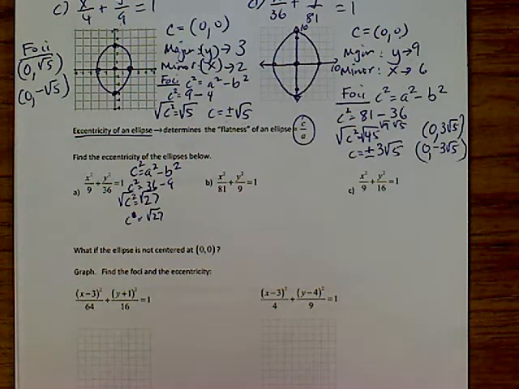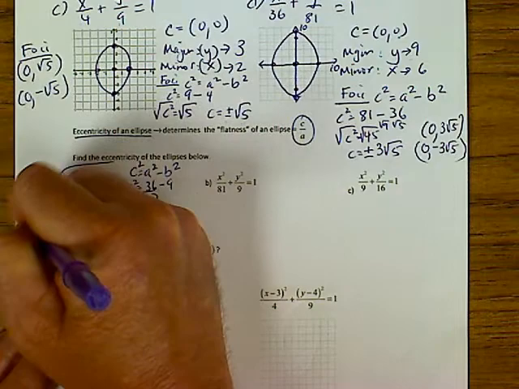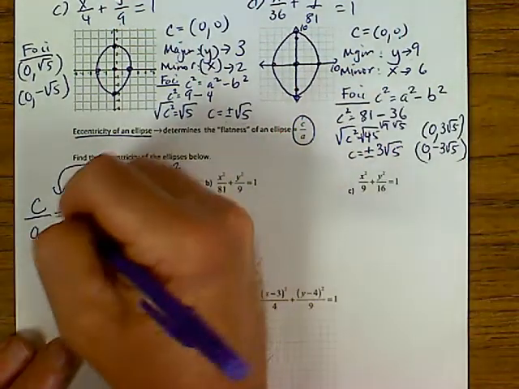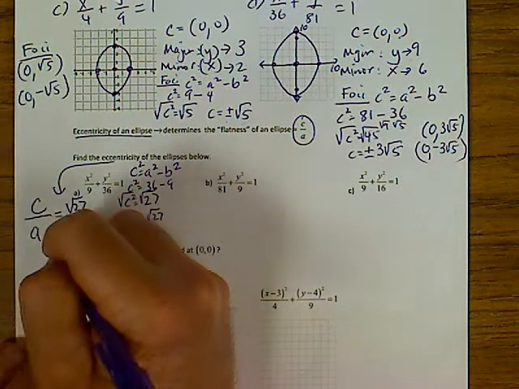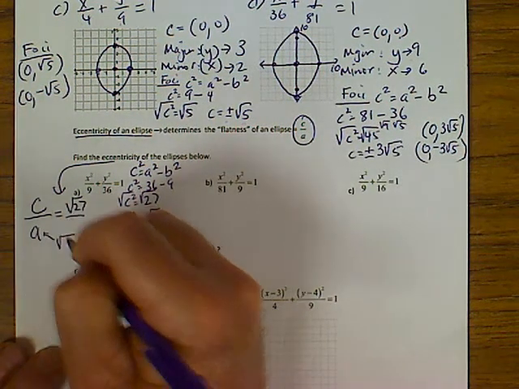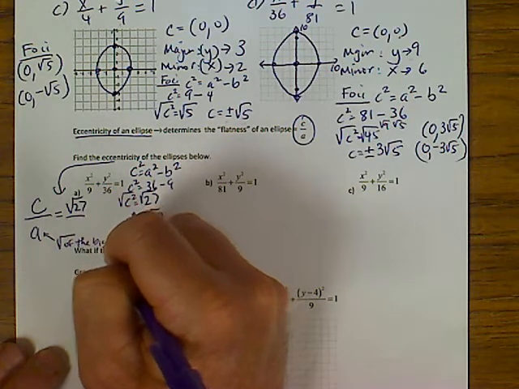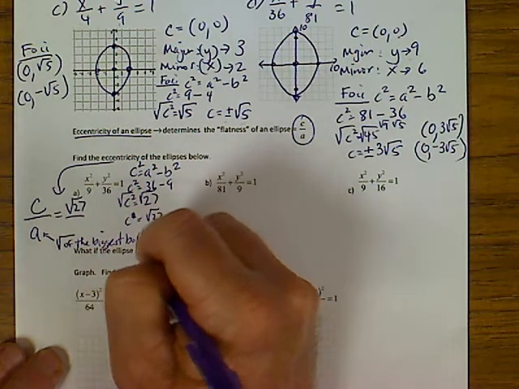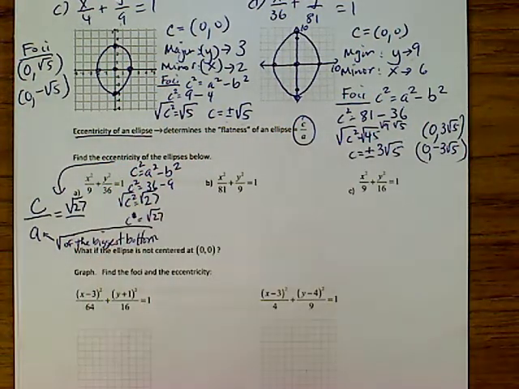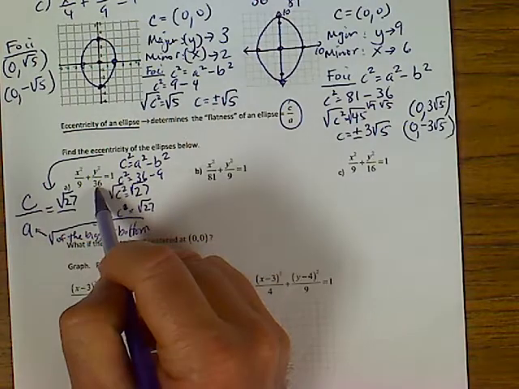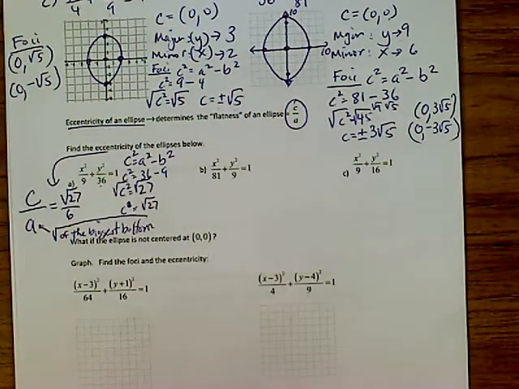Just leave it like that for a second, because eccentricity is C over A, and now we have C. C is the square root of 27. Now, how do you get A? A is the square root of the biggest bottom. The biggest bottom here is 36. You'll square root 36 and get 6.